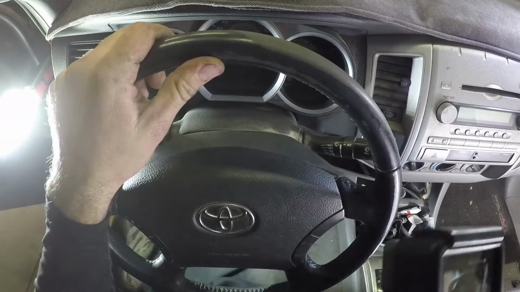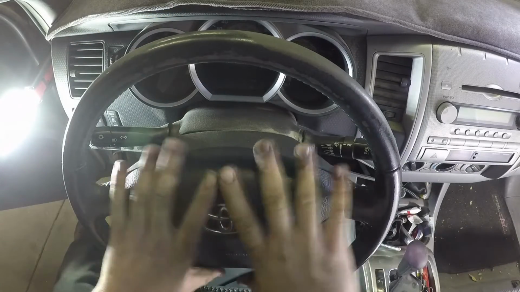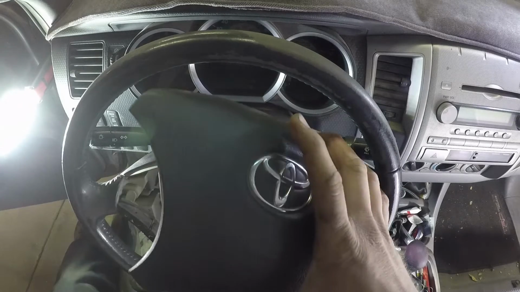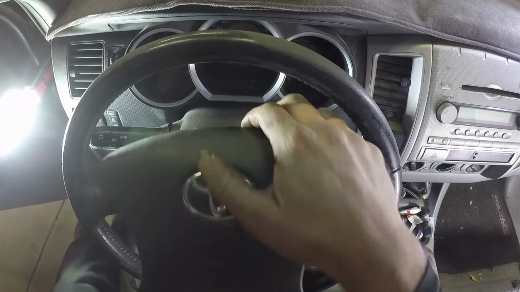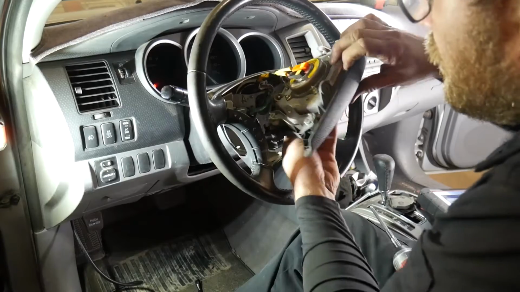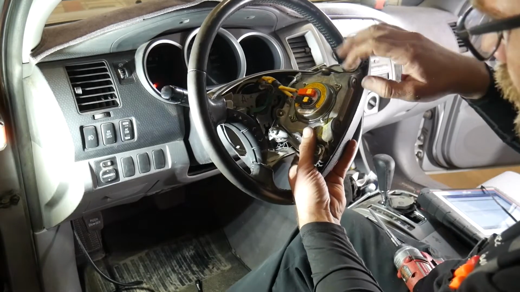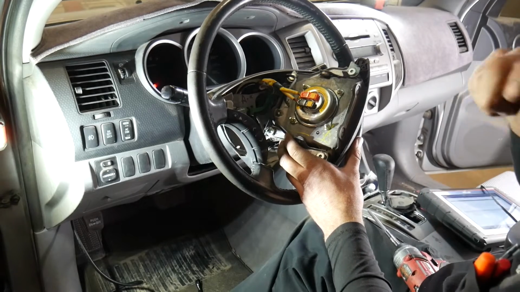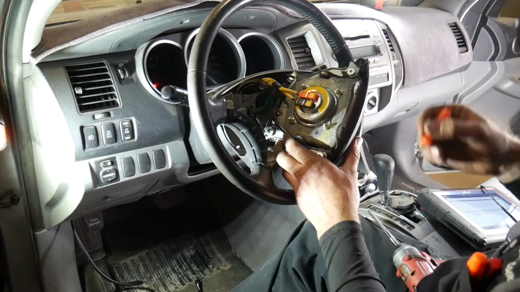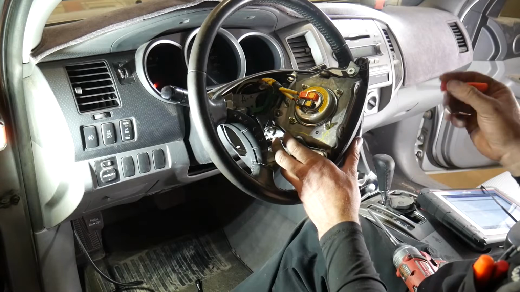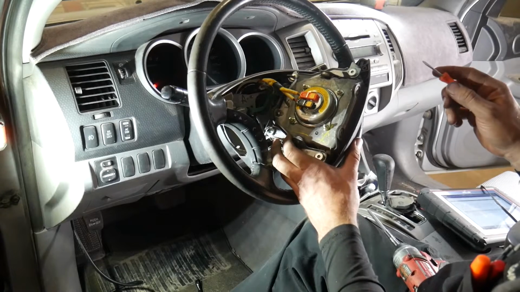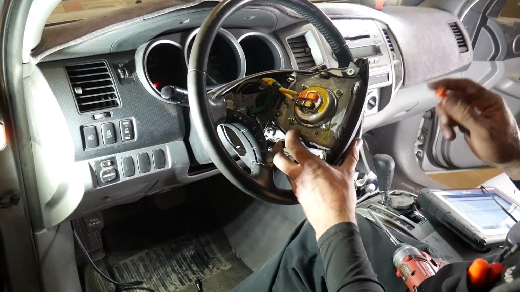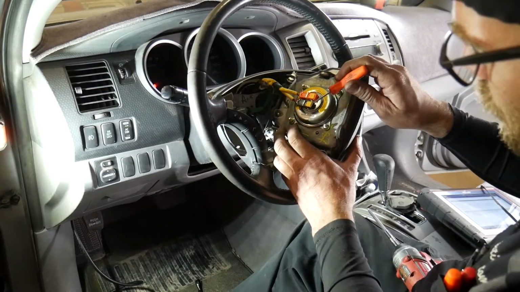Now there are little plastic keepers that keep the bolts stuck in there. So you can pull that out, but don't go too far because it is attached. And then now we have the wires going into the back of the airbag. So you should have the battery disabled. That's what the service manual says. Not everyone does. So that choice is yours.